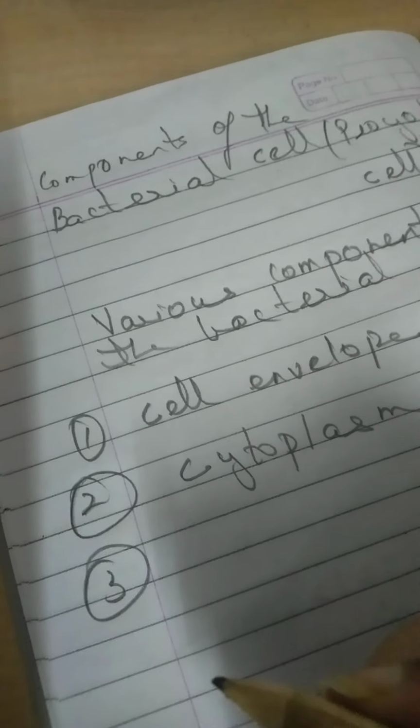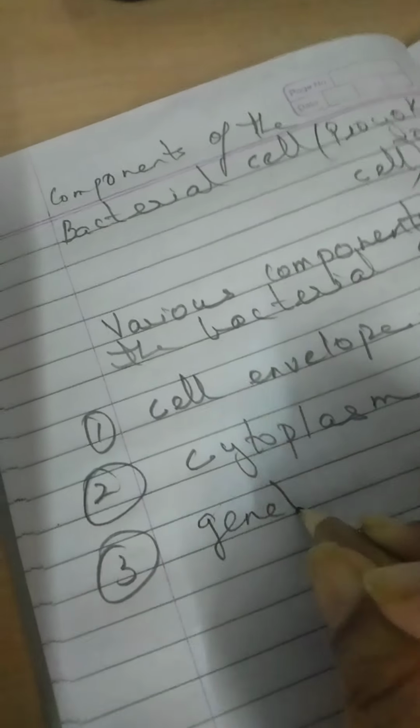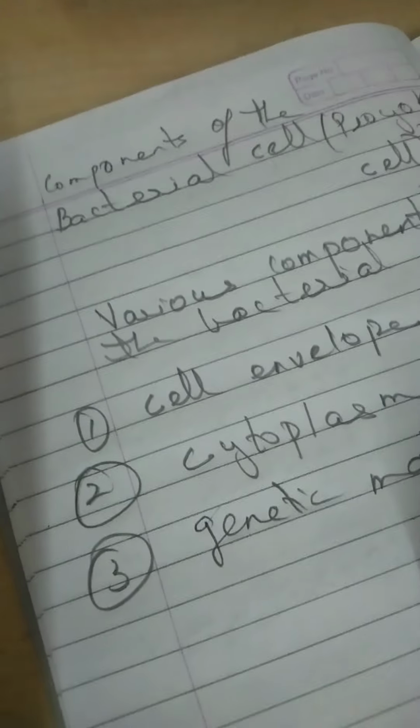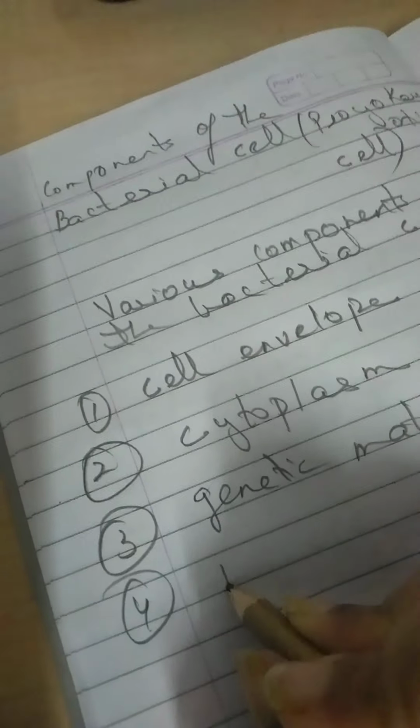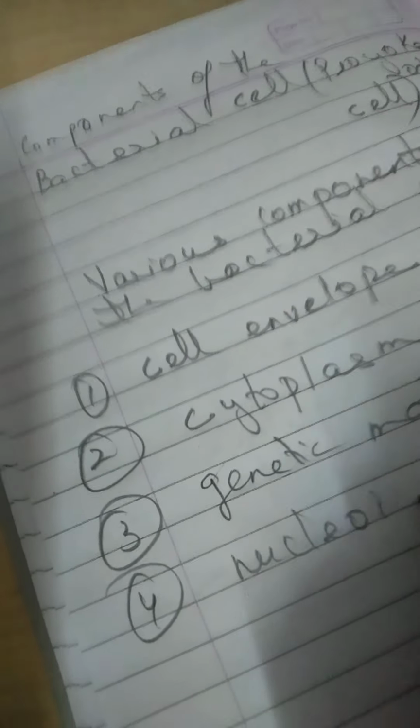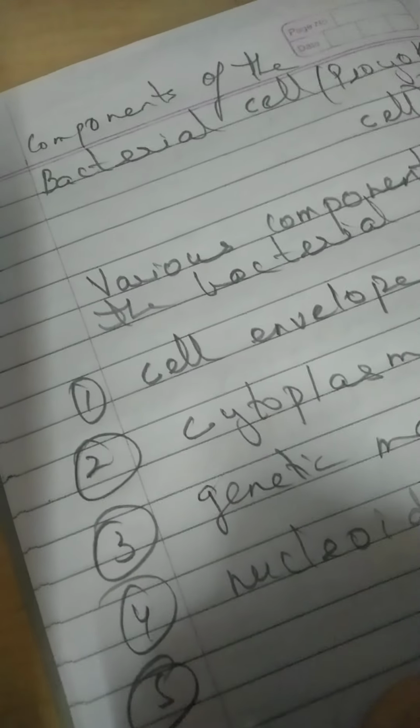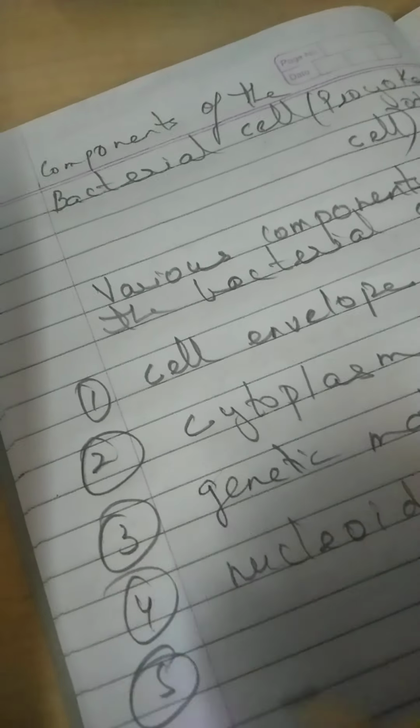Then second one is the cytoplasm. Then the third one is the genetic material. Then we have the nucleoid. Then we have inclusion bodies.